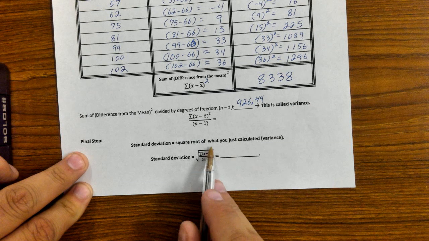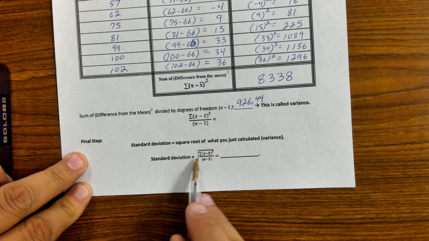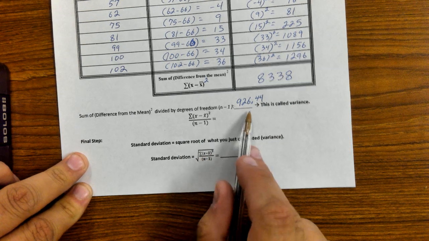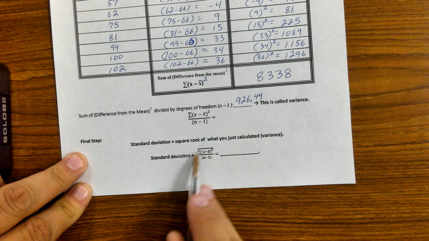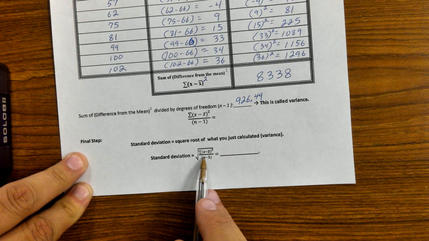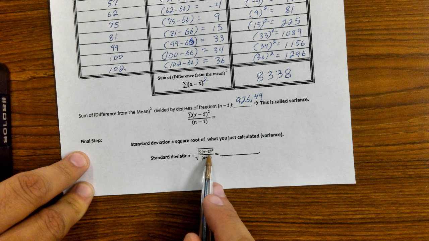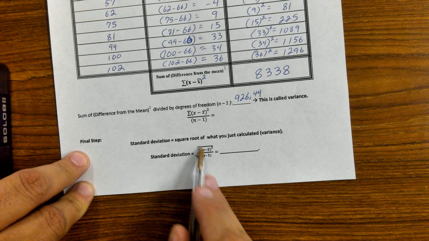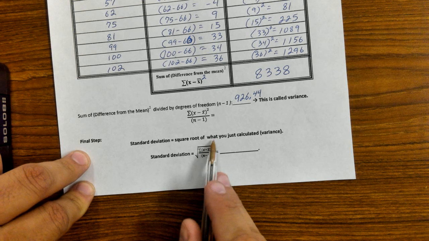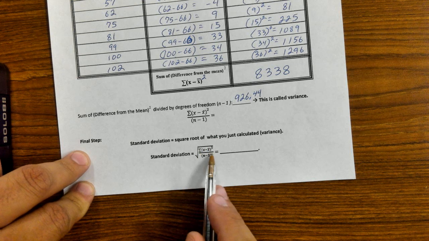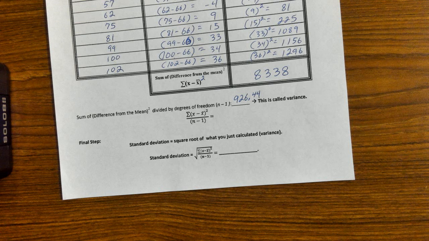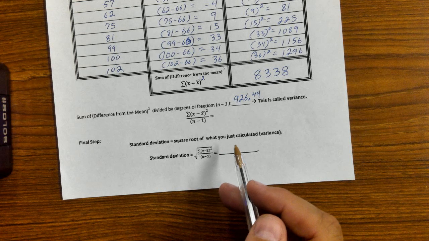What we're actually going to do is calculate the standard deviation, which would be the square root of this value here. However, I do want you to put this all in one step, so it would be in your calculator, graphing calculator, square root symbol, and then control divide to get your fraction template. If we did take the square root of that, then we would get our standard deviation here.